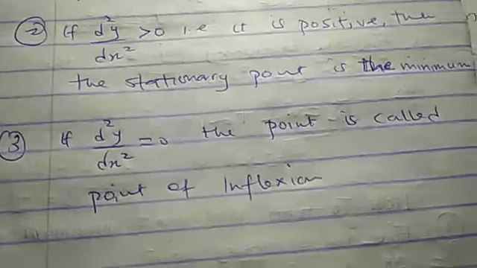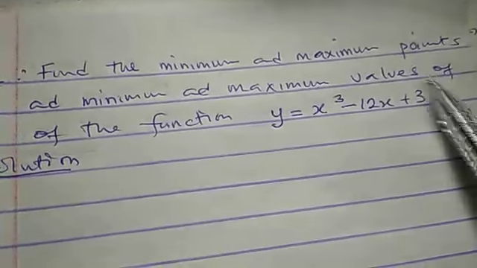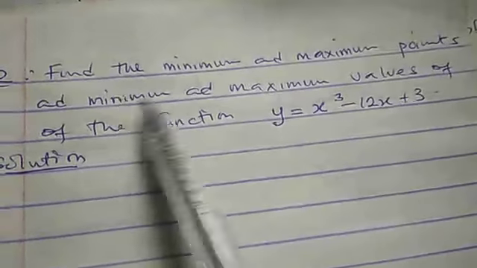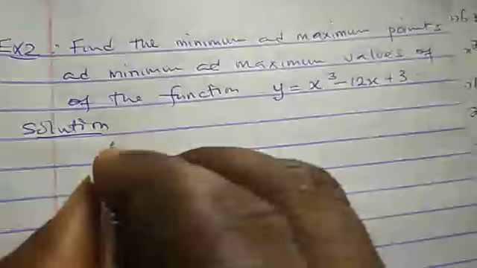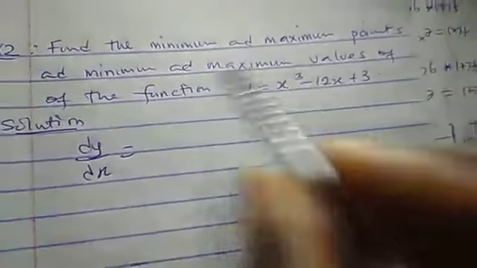Now let's take an example to buttress this. Example 2. Find the minimum and maximum points and the minimum and maximum values of this function. You observe that we are finding the minimum and maximum point, and the minimum and maximum value. Now the first thing, to find the minimum and maximum point, find the stationary point. That is, differentiate this.